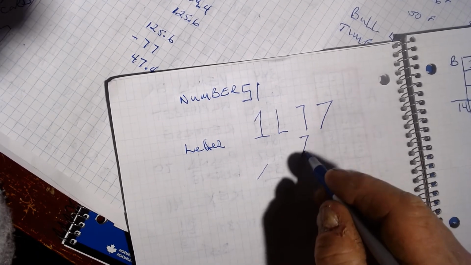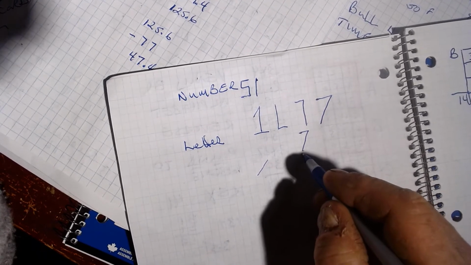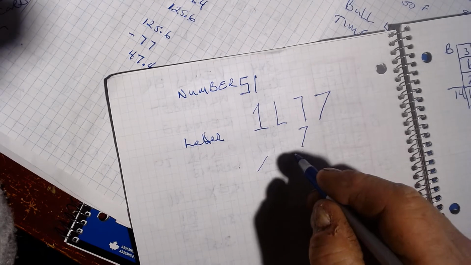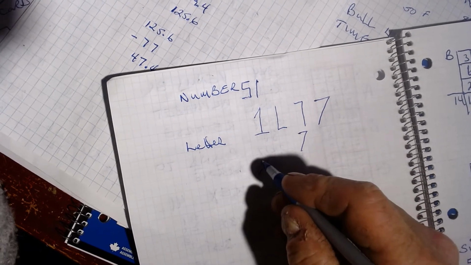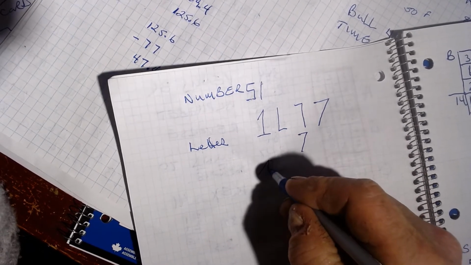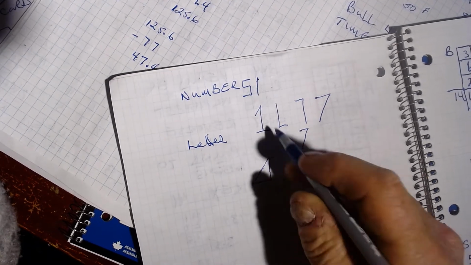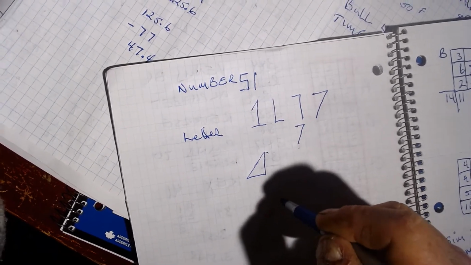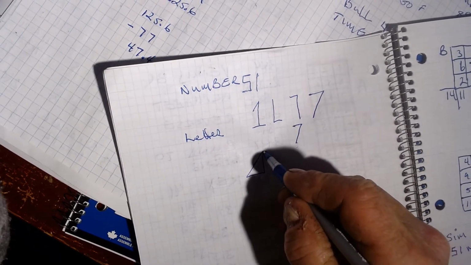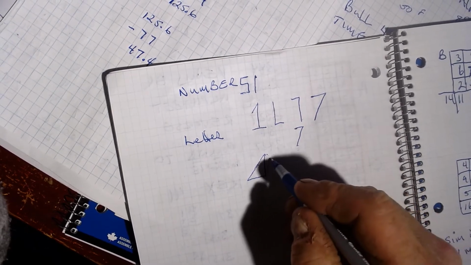45-degree angle. This is not a 45-degree angle. I think this would be 135 degrees. I don't know, we can figure it out. But we're just going to close in on the form. And that's the closing in on the form of 1. Now we're going to close in on the form of 7.